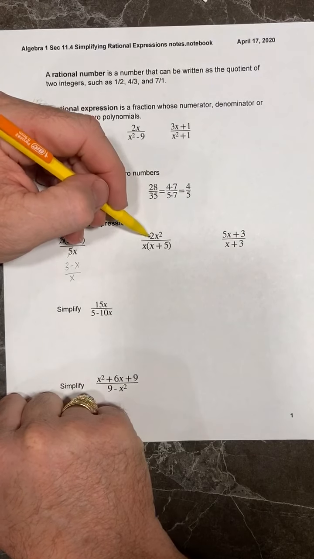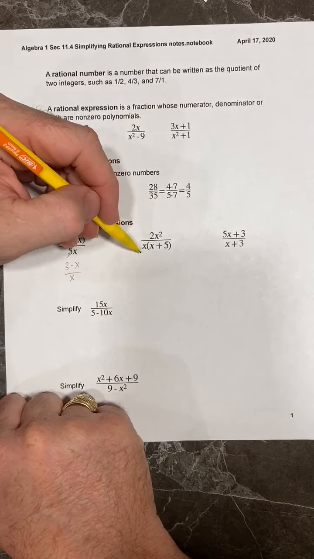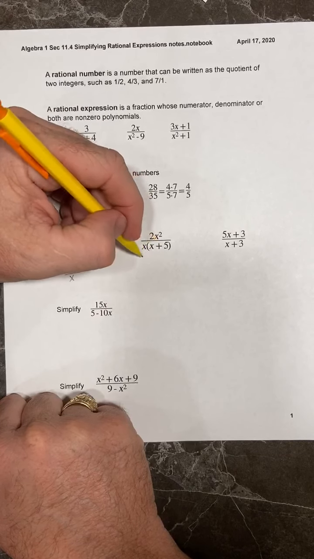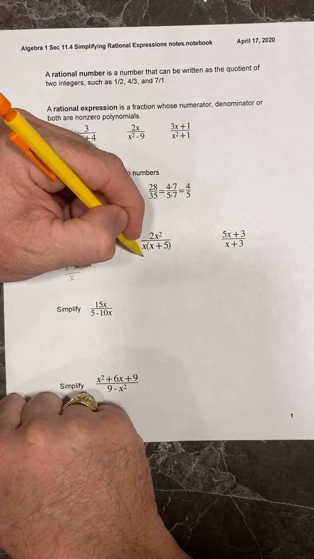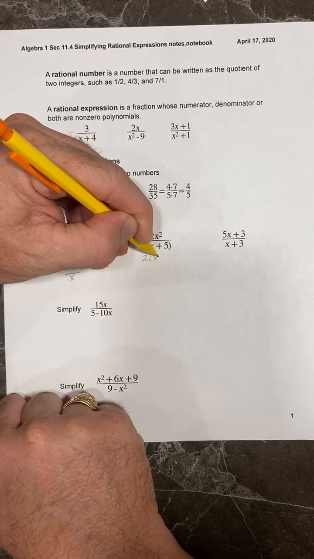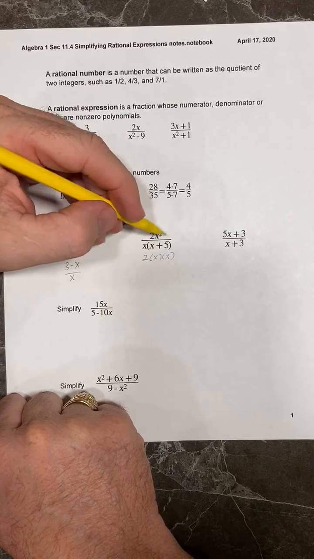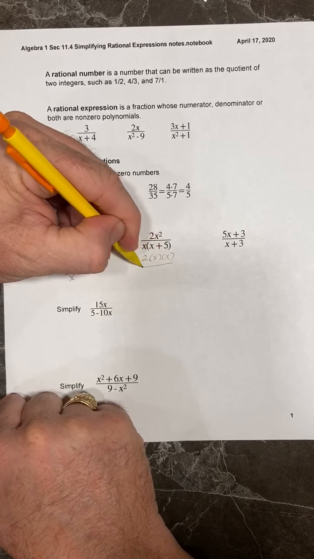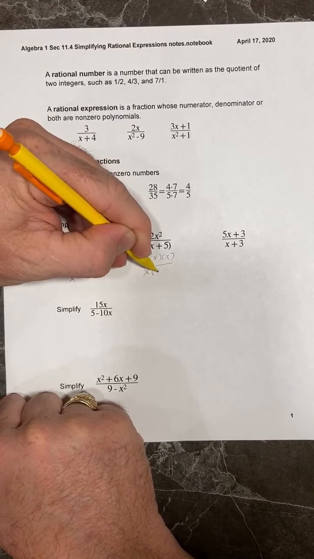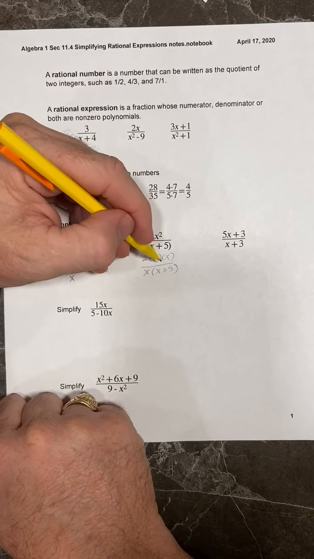So, next one, 2x squared over x times x plus 5. 2x squared is the same as 2 times x times x, and that's over x times x plus 5.